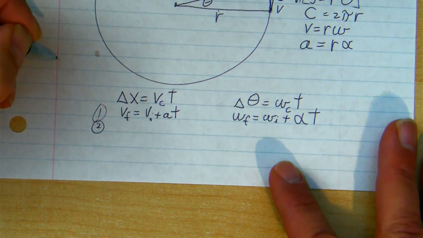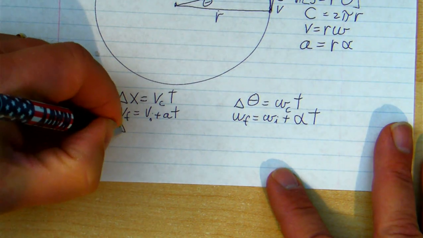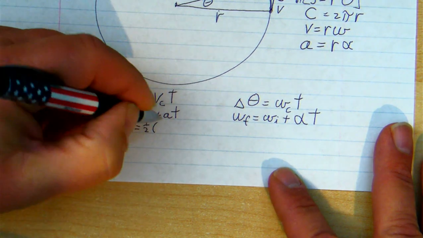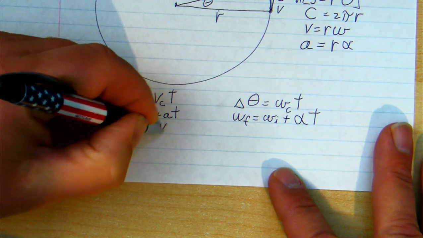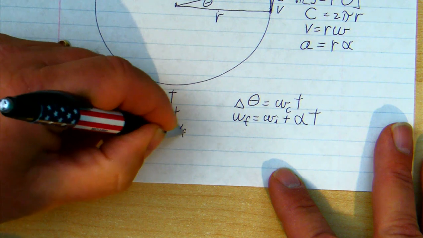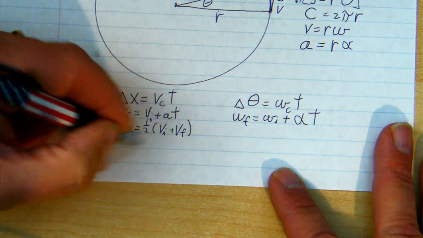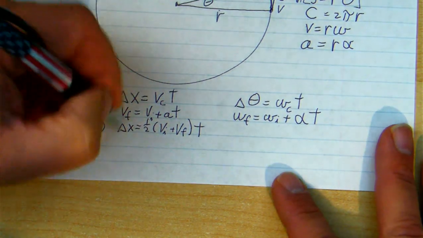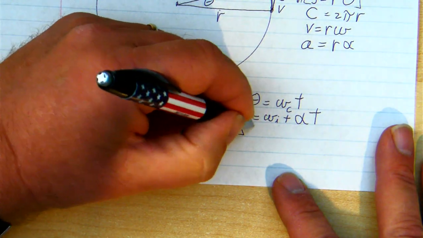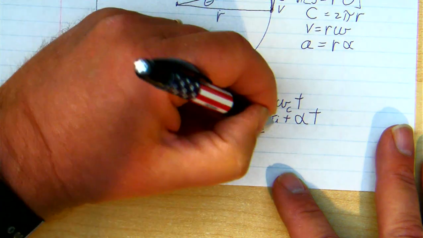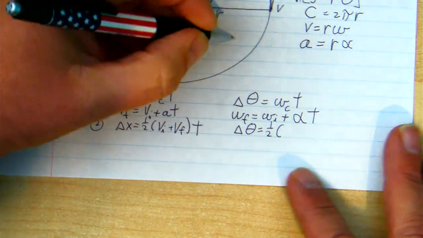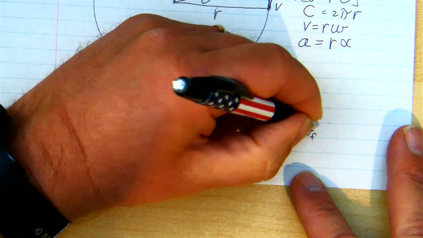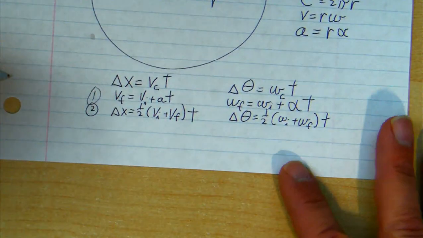The second kinematic equation of motion said change in position is equal to the average velocity, so 1/2 (v initial plus v final), that's the average velocity, times time. Well, in angular world, you could say change in angle is the average angular velocity, so 1/2 (omega initial plus omega final), times time.